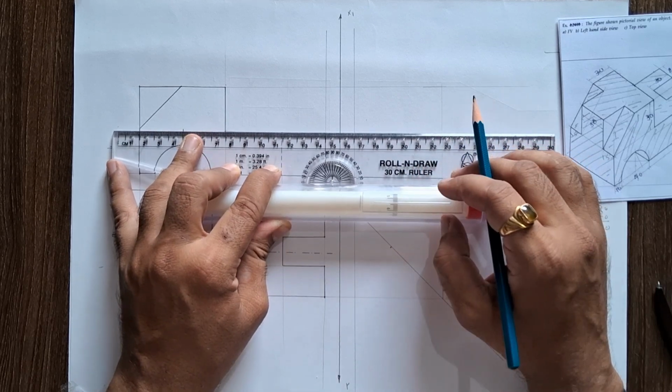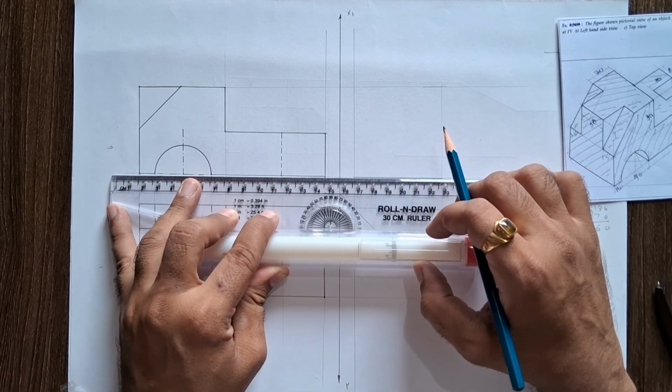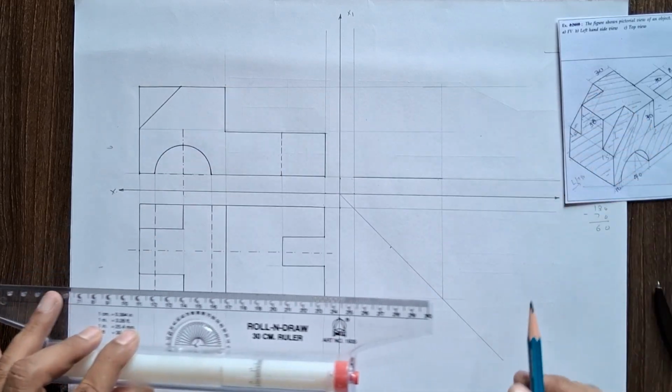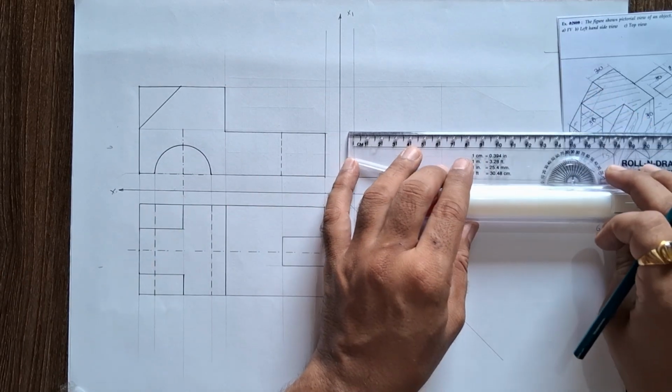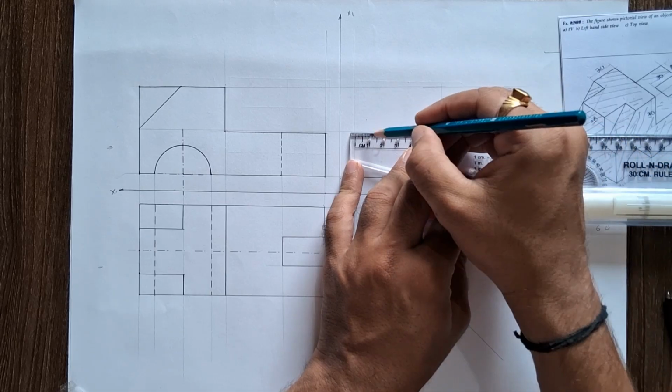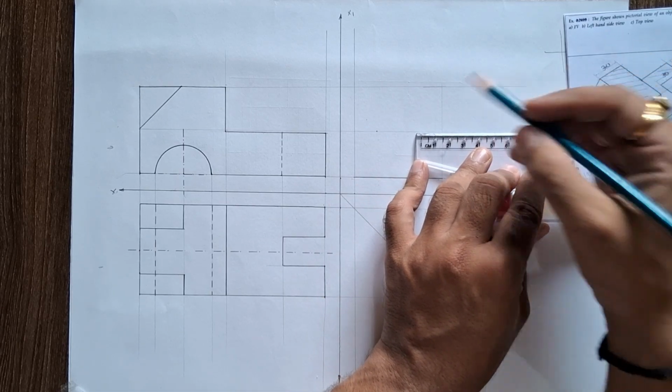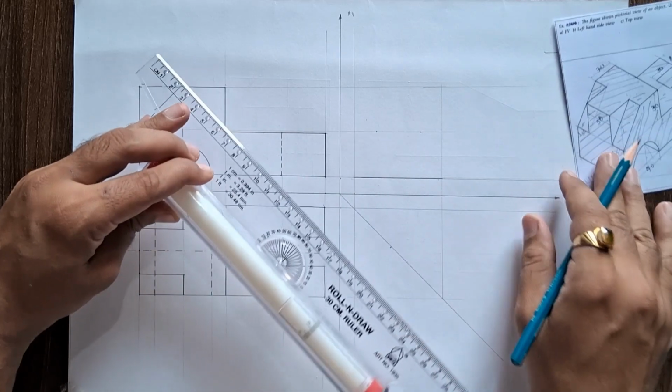From front view we can take a projection. So from both ends the distance is 15 mm, 15 mm, 15 mm and 15 mm.